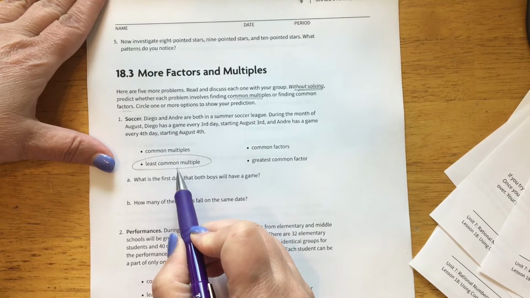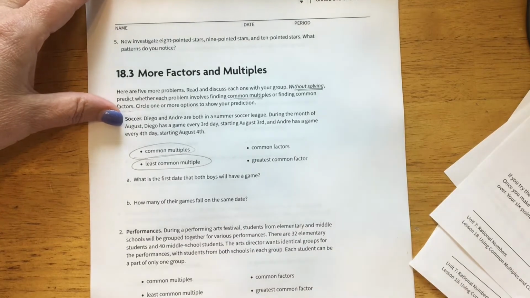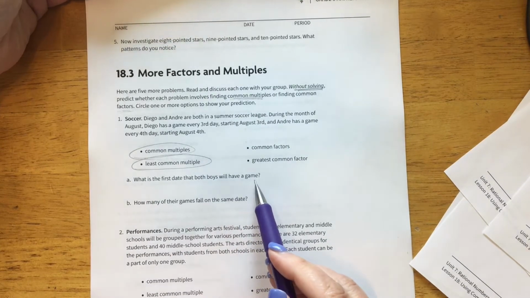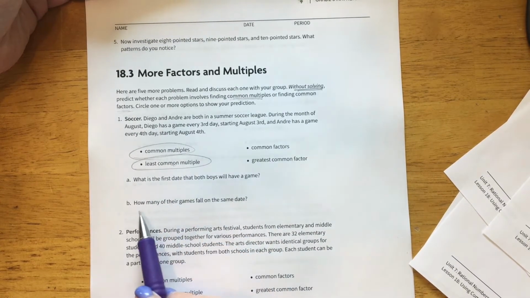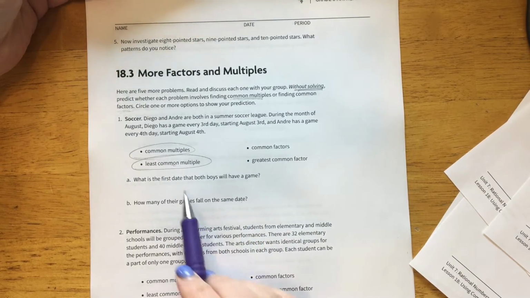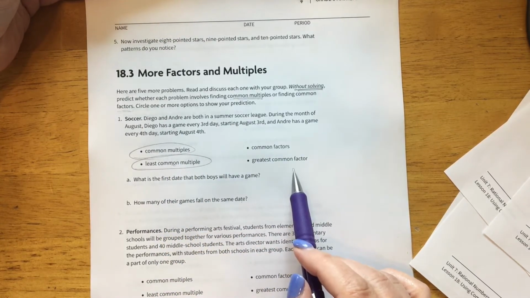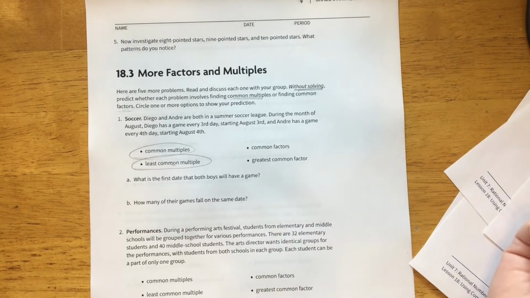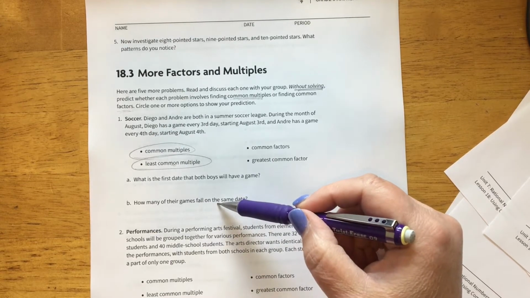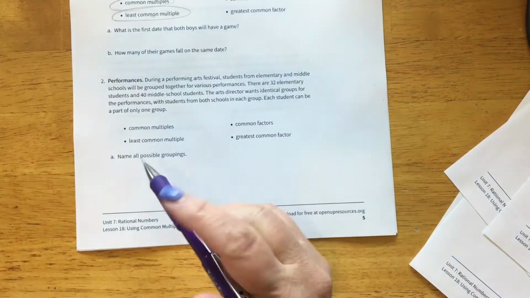Well, in order to find the least common multiple, we have to find all the common multiples, don't we? Do we need factors to answer this question? What is the first day the boys will have a game? Well, that's the least common multiple. How many of their games fall on the same date? Ooh, how many of them? That's actually going to be common multiples. Do I need factors at all for that? I don't think so. I think we need the least common multiple to answer this one and all the common multiples to answer this one, right? So I think we're done with number 1. Number 2, performances.